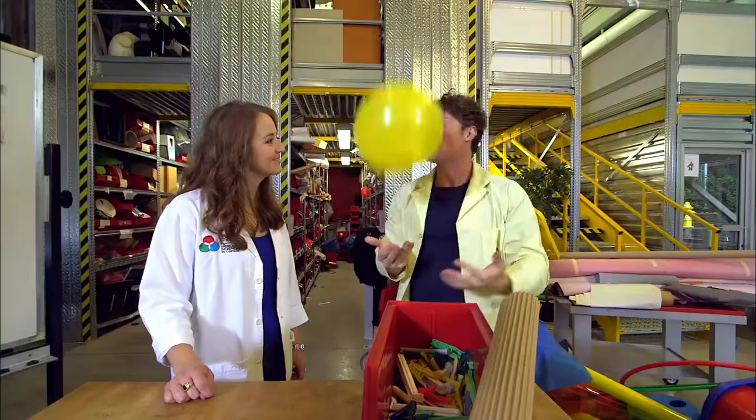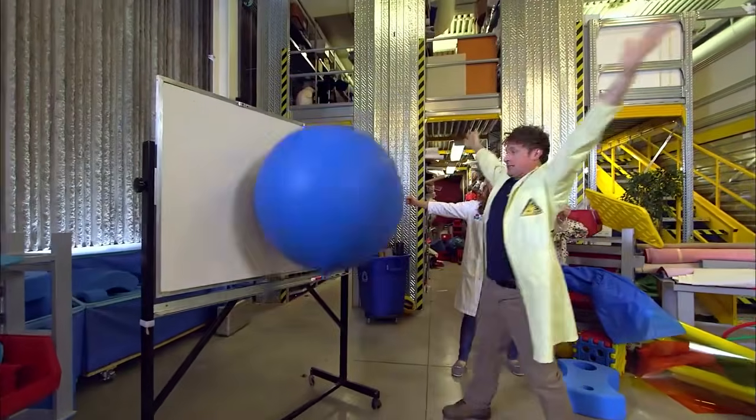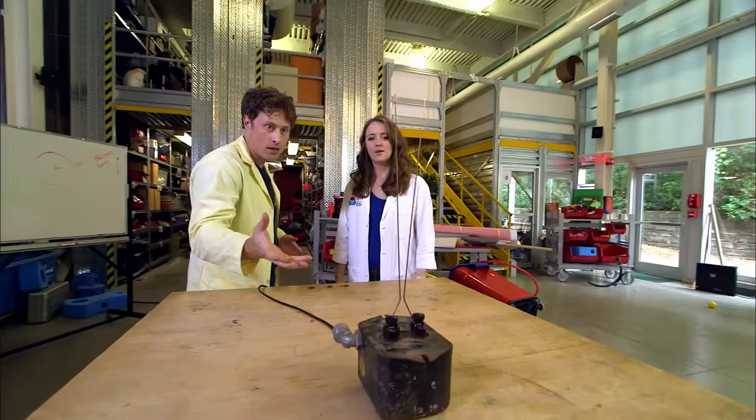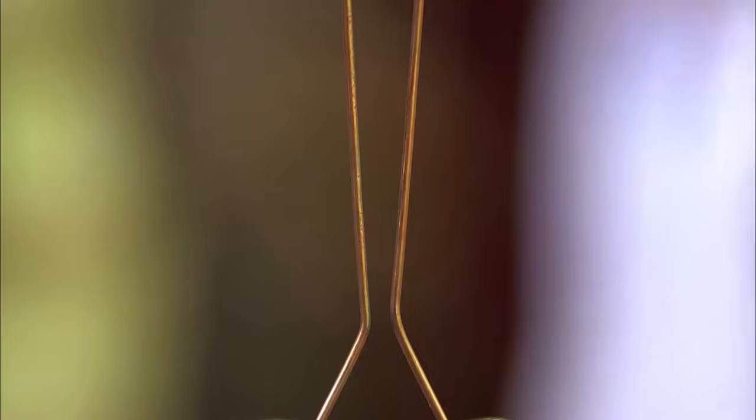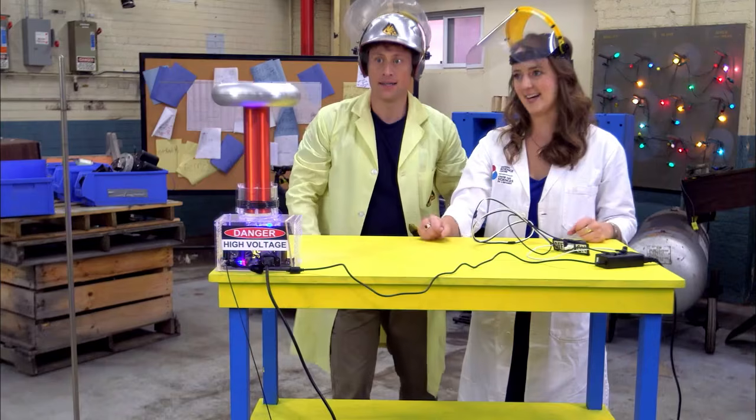Heather and I have been on a quest to recreate lightning using static electricity. We've gone from balloons to a bandograph to a Jacob's ladder, each more lightning-y than the last. Finally, Heather suggests we use a Tesla coil.